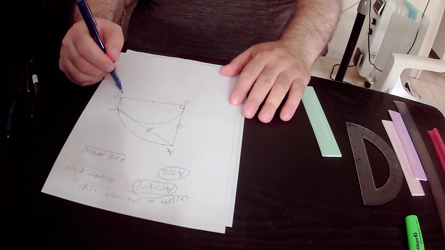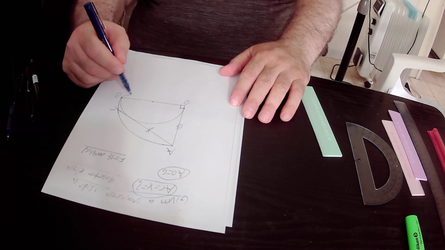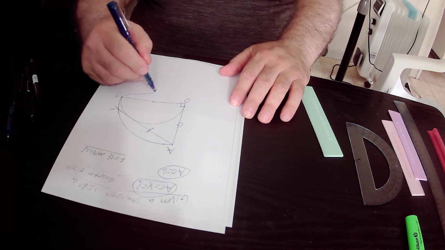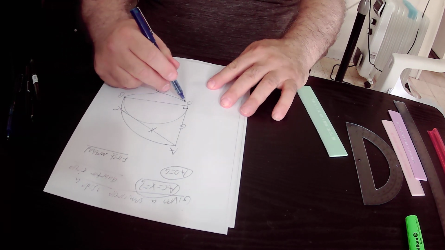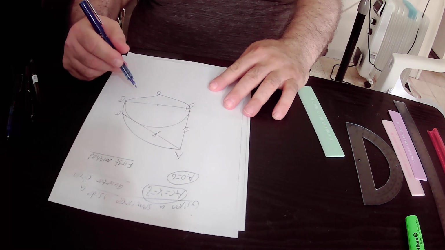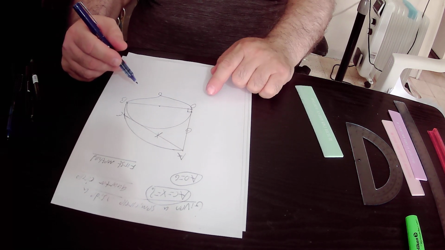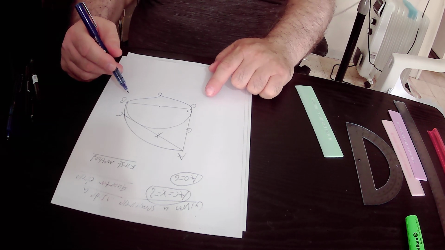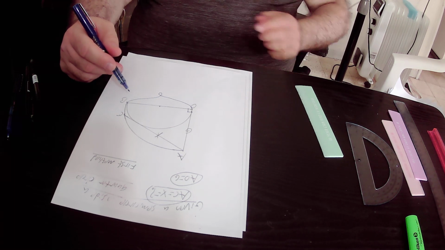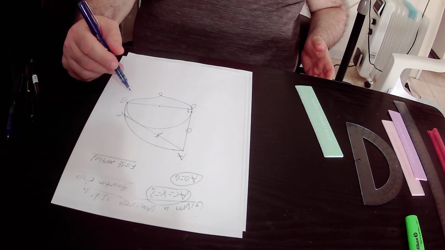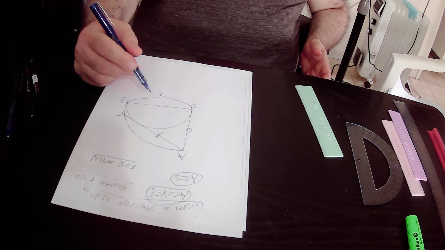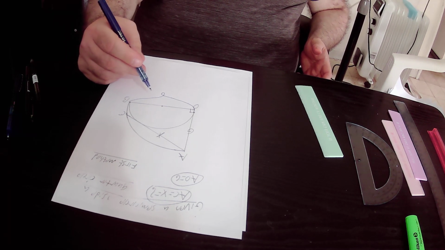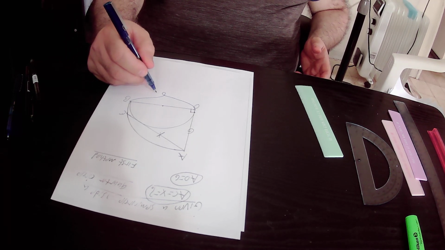Likewise, OB is also the radius of the quarter circle because it starts from the center. Line segment OB starts from the center of the quarter circle, that is to say from point O, and ends at point B, that is a point on the quarter circle itself. And again, this is exactly the definition of a radius. So OB is the radius of the quarter circle, that is to say it is also equal to 6 units.